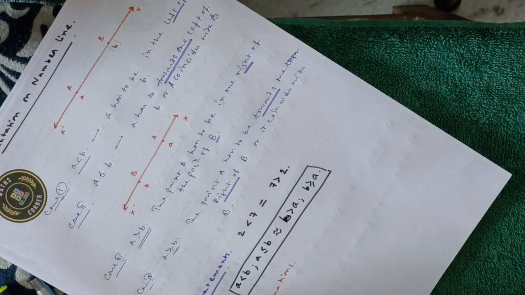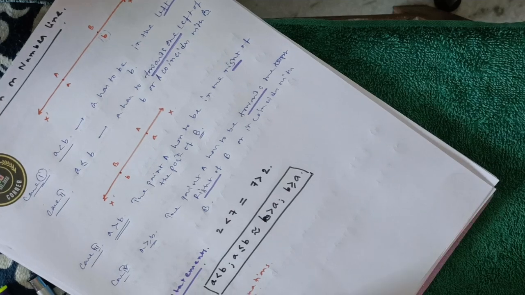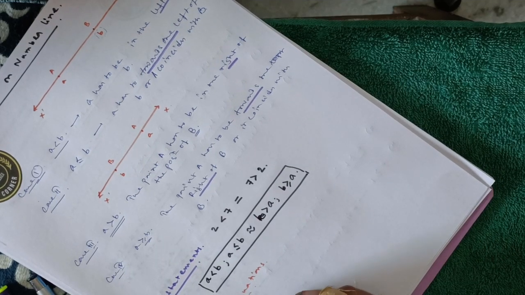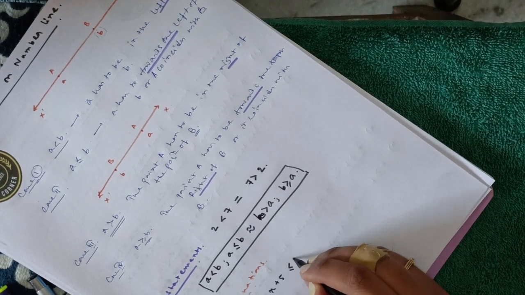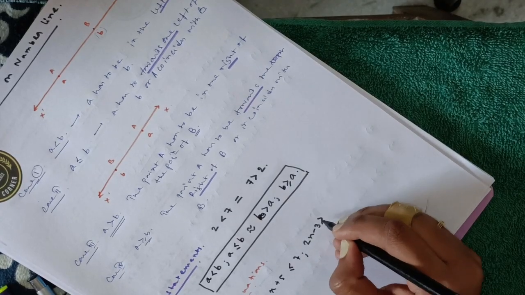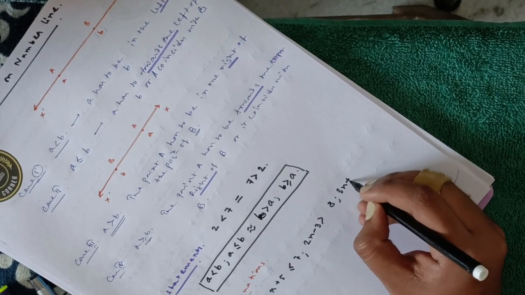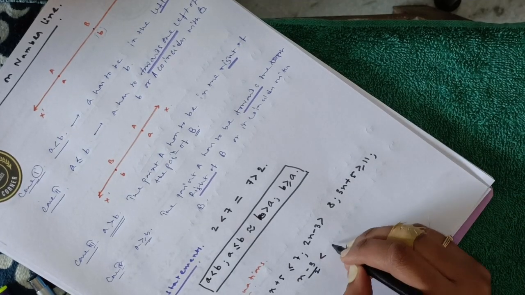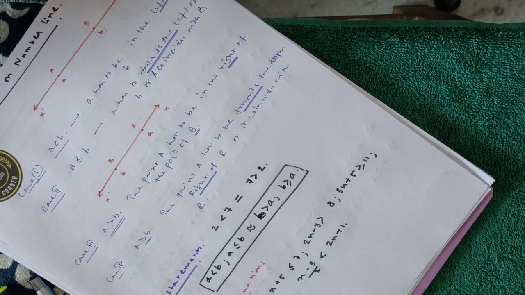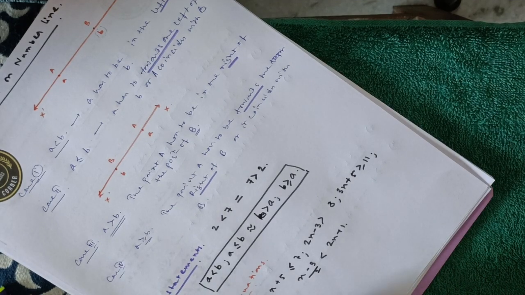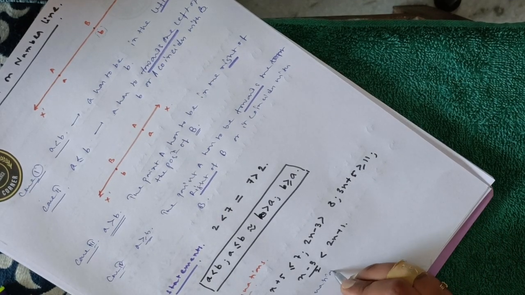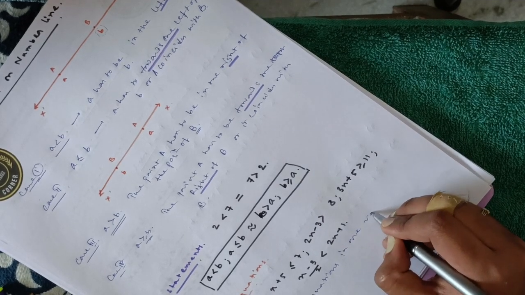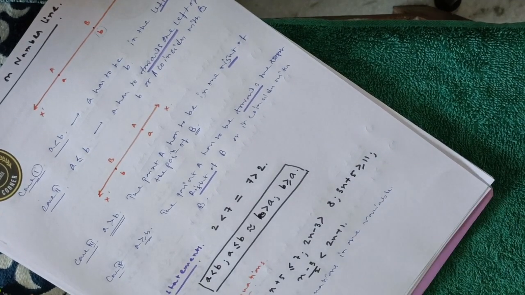The statements such as x less than 3, x plus 5 less than or equal to 7, 2x minus 3 greater than 8, 3x plus 5 greater than or equal to 11, (x minus 3) by 2 less than or equal to 2x plus 1. These are some of the examples. These are the linear inequations in one variable.